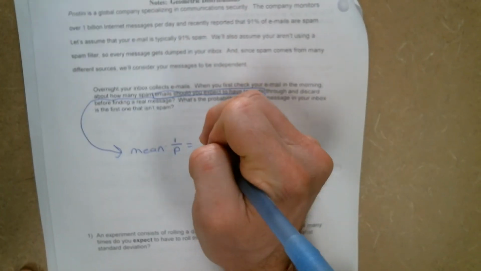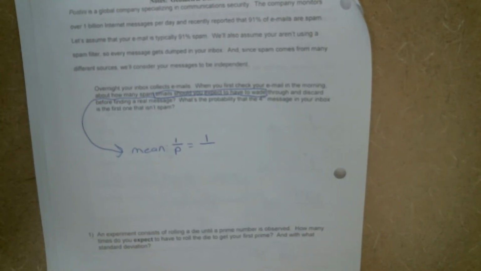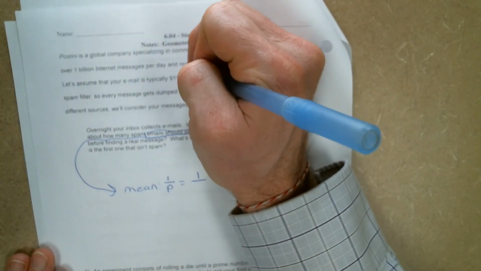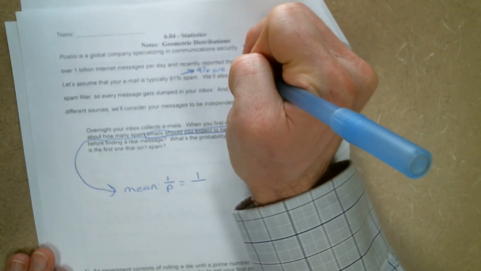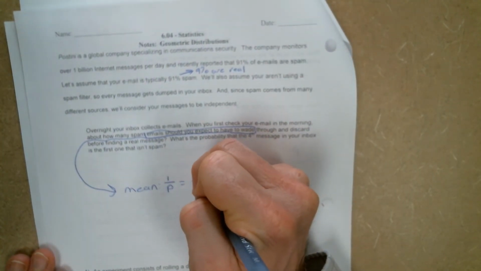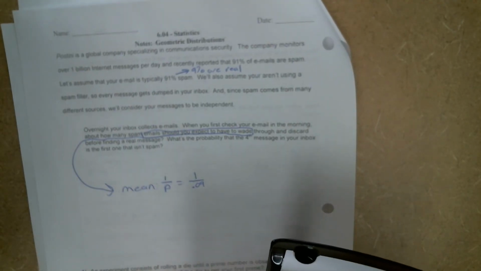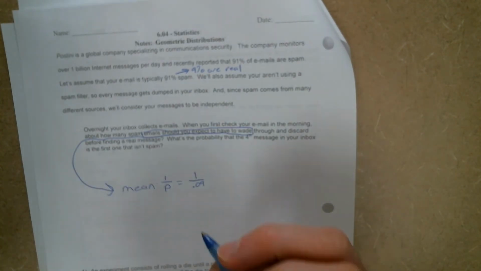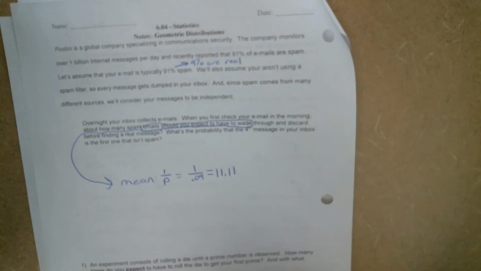All right. So the probability of getting a real message is 9%. Now, where did that come from? If 91% are spam, that implies that 9% are real. So this is 1 divided by 9%. And when we do 1 divided by 9%, we end up with 11.1 repeating. So this would be 11.11. All right, so that would be the expected value.